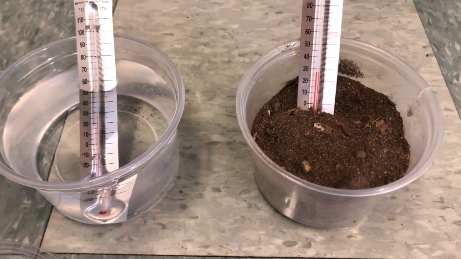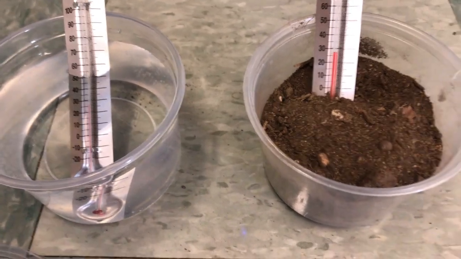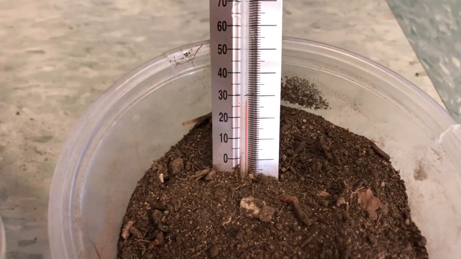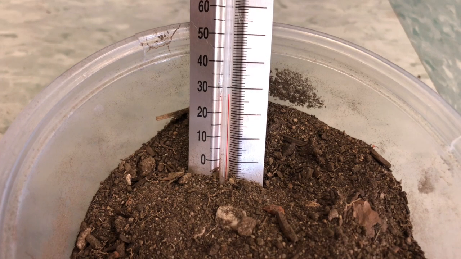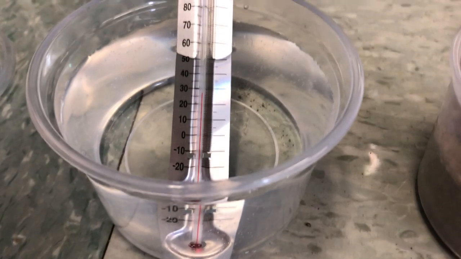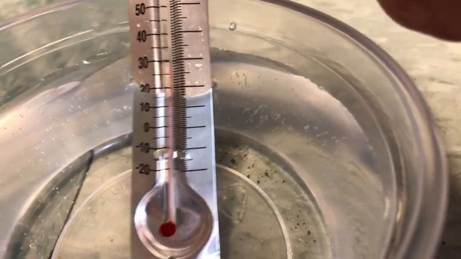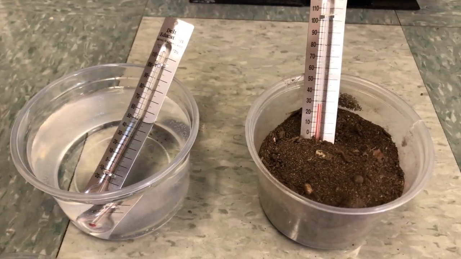It has now been 30 minutes, and the soil and the water have had a chance to cool down, and now I'm going to see what the temperature is. Here's the soil, and it is 28 degrees Celsius. And here is the water. It's hard to take it out. It is 29 degrees Celsius.